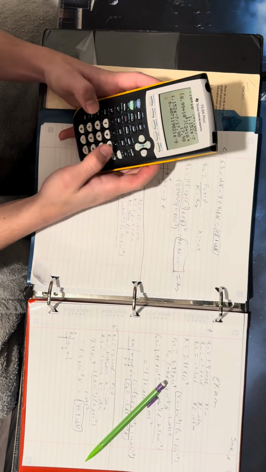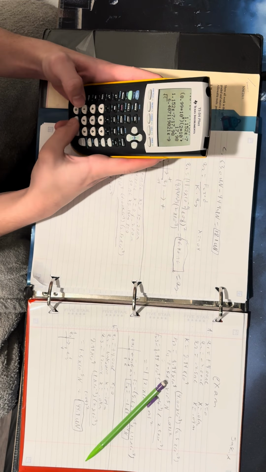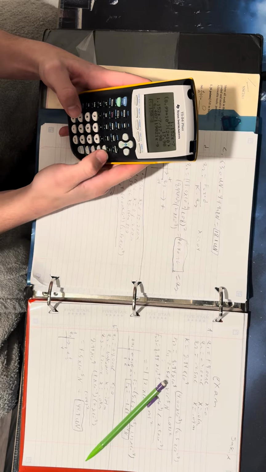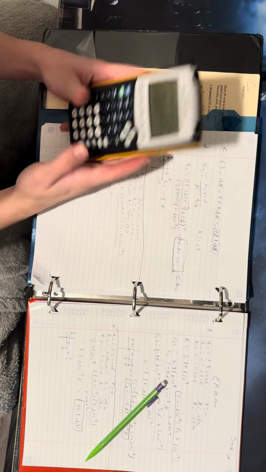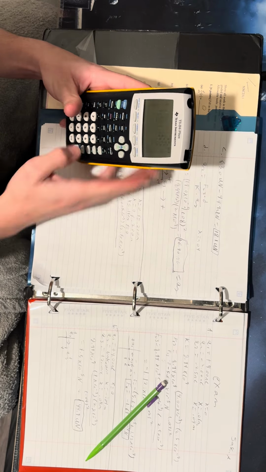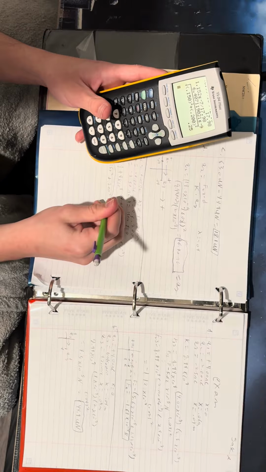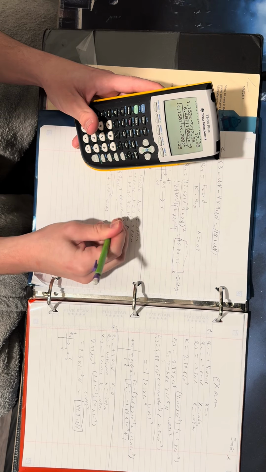So I'm going to go ahead and put that on my calculator. Which gives us 0.25. And 0.25 squared.